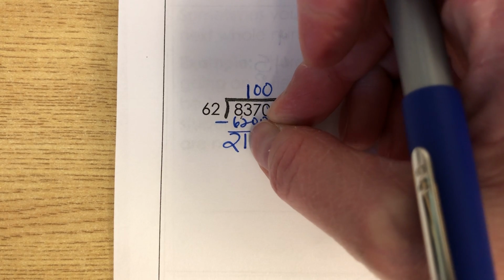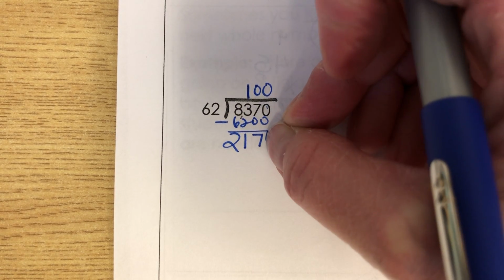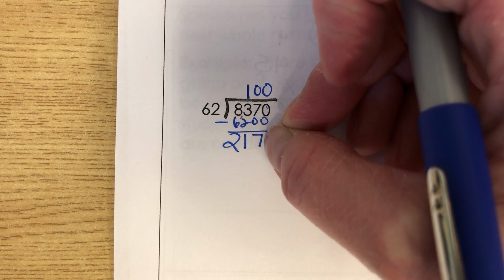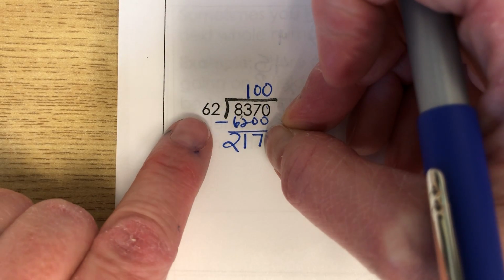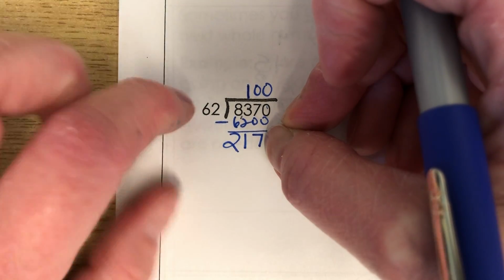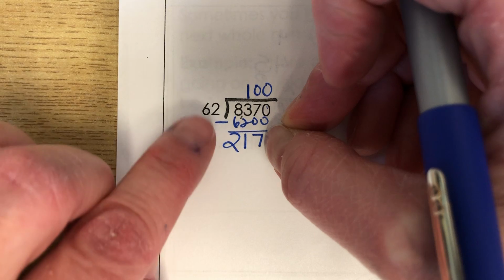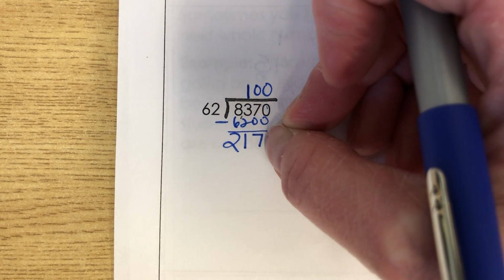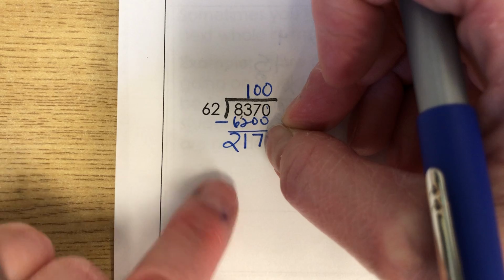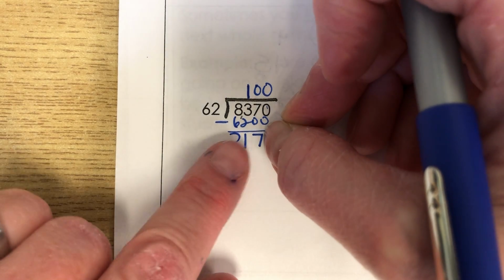6 will not go into 2. 60 will not go into 21. 60 will go into 217. I have to ask yourselves, about how many times? So again, I would just look at our first digits here, okay? The 6 and the 21. So I'm going to kind of ignore the ones place and ask myself, 6 times what would get me closest to 21? 6, 12, 18. 6 times 3. That means that 60 times 3 would be about 180. So we're going to try 3.